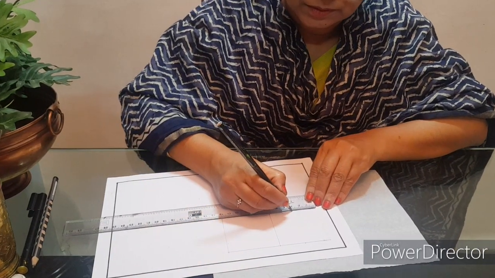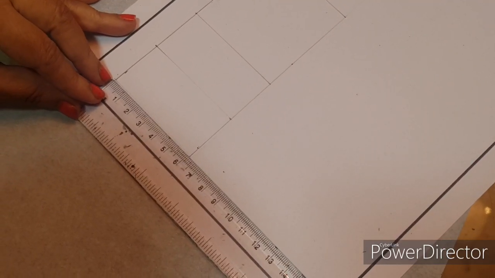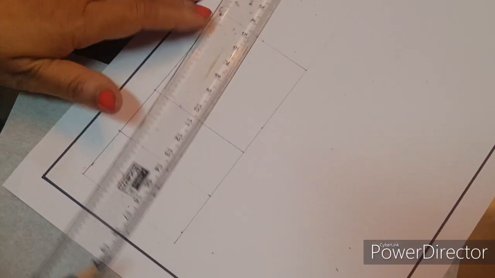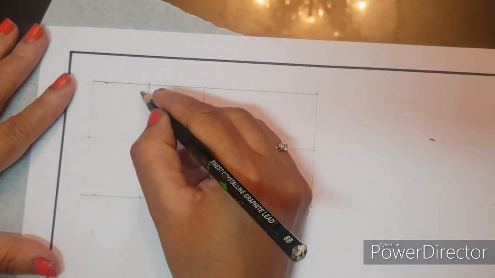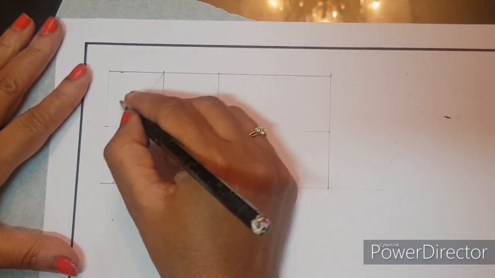Draw a rectangle or a square and divide it into two equal parts. Start drawing the design on the left side.